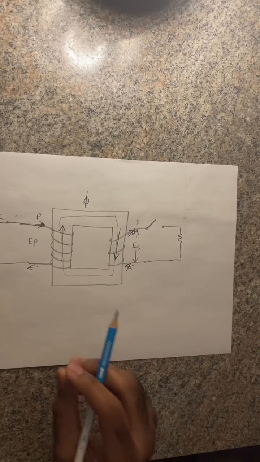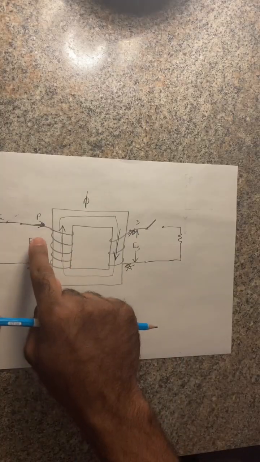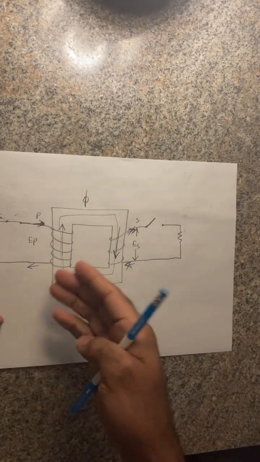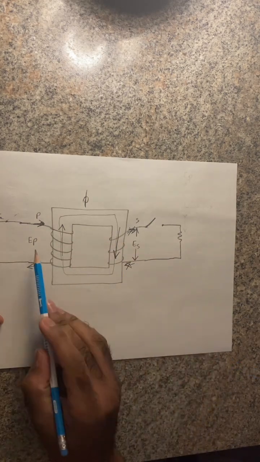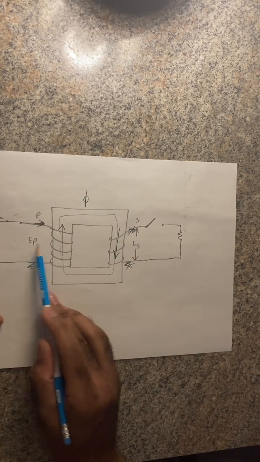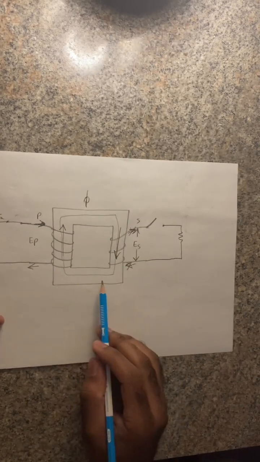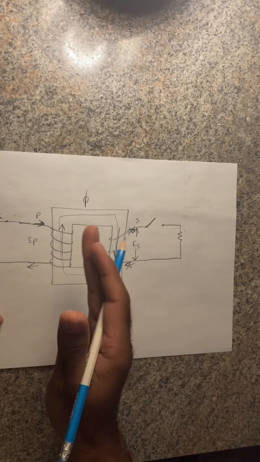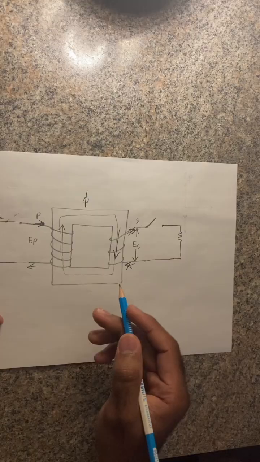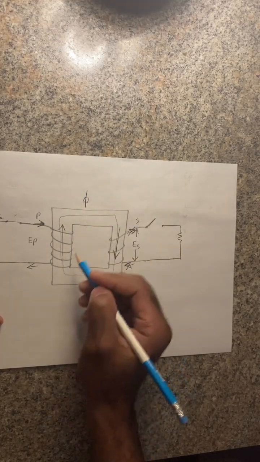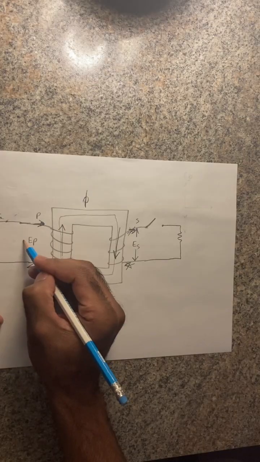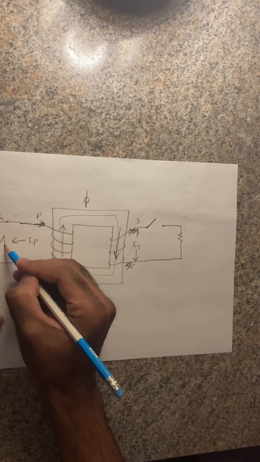That is, in a single phase setup, there is no difference between the primary and the secondary voltage as far as angles are concerned. That is, if for instance EP actually comes from A phase.